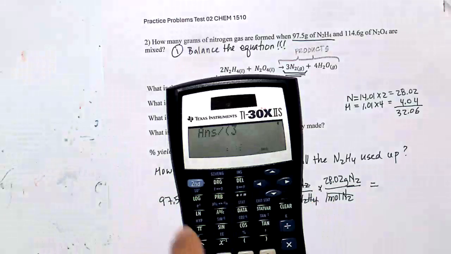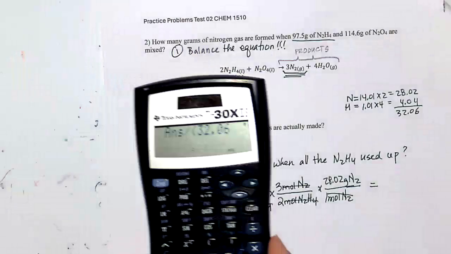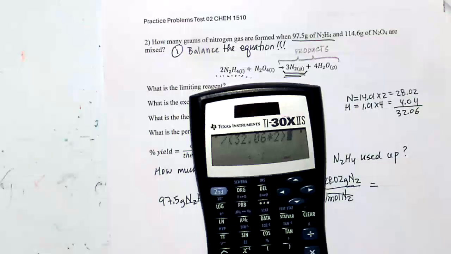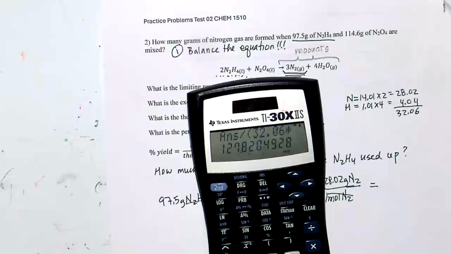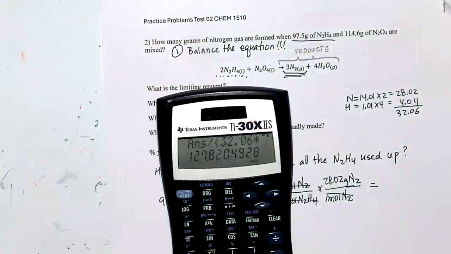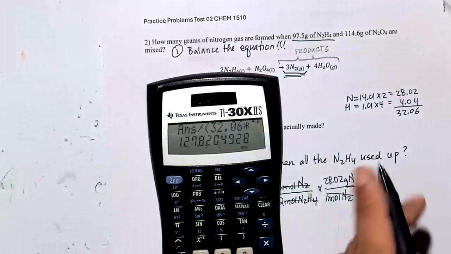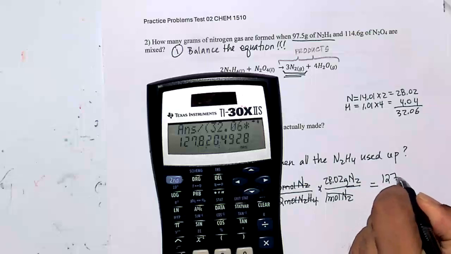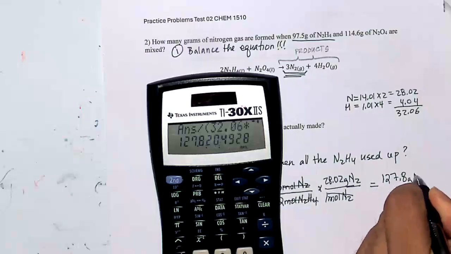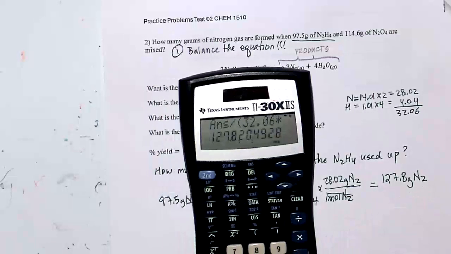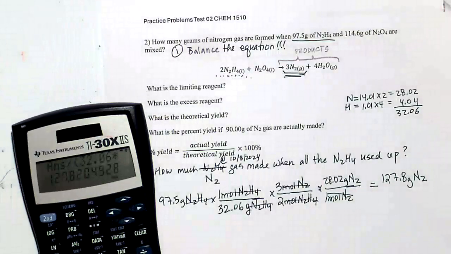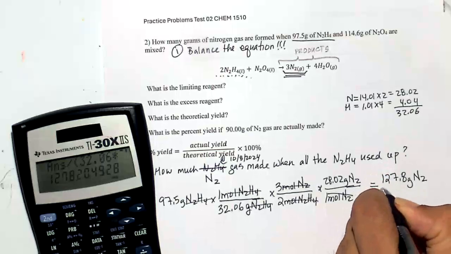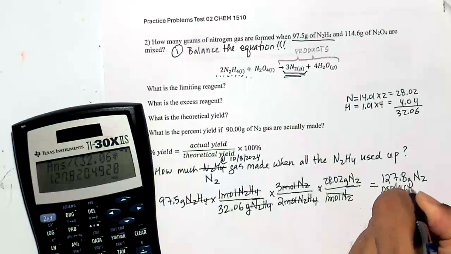That gives 127.8. So 127.8 grams of N2 product is made.